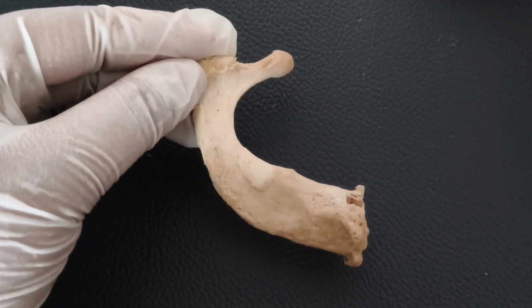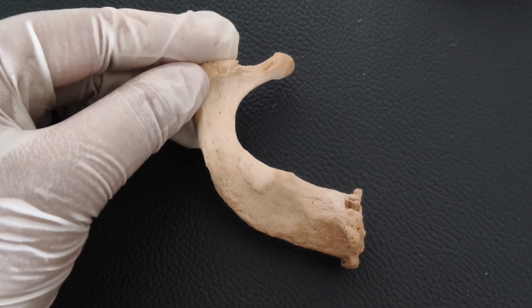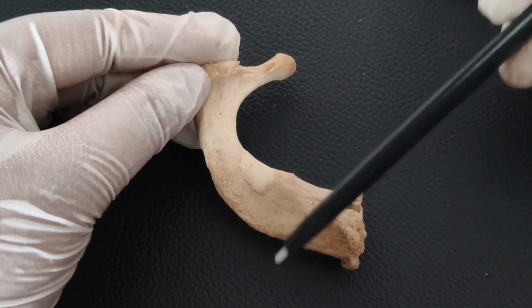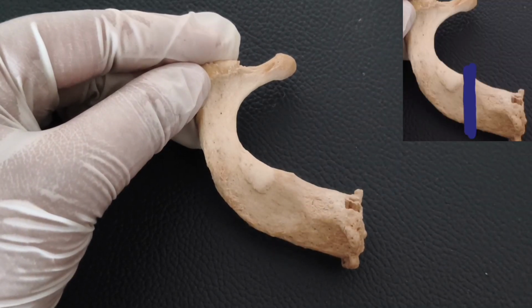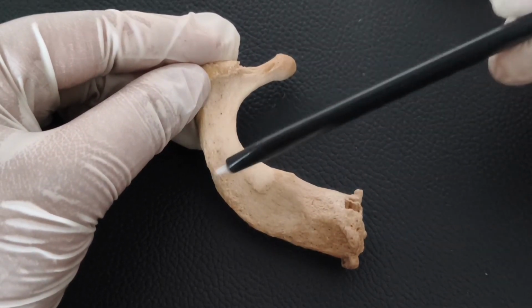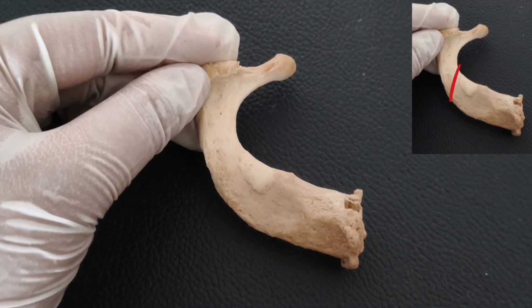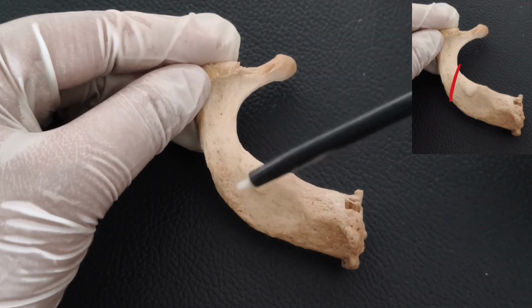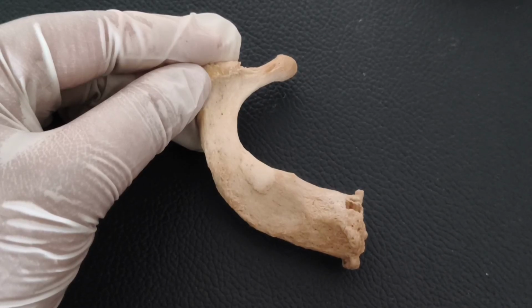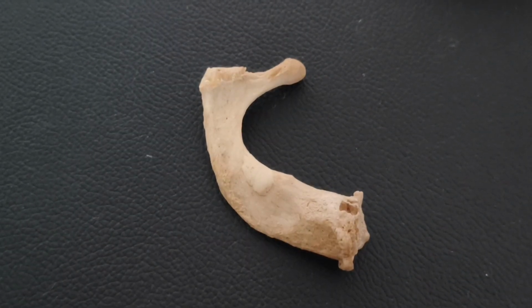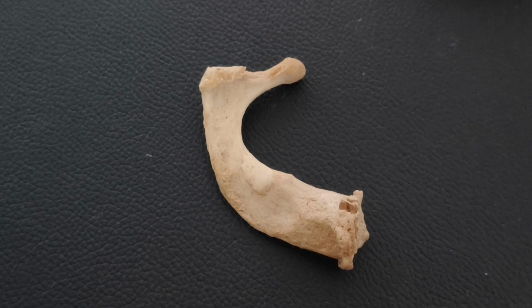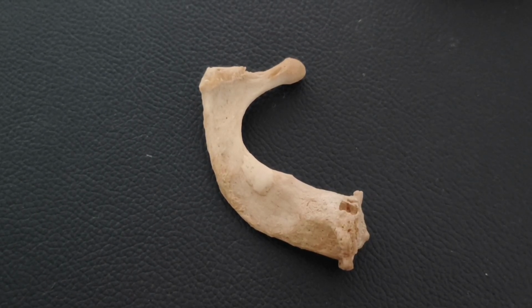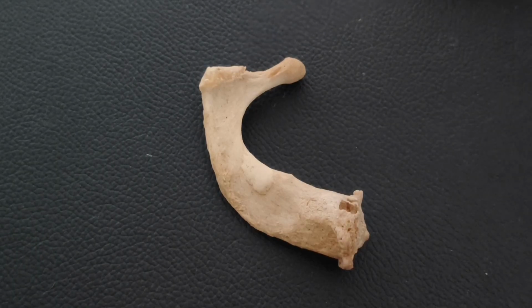After the neck part, let's appreciate the relations of the two grooves. In the anterior groove, there runs the subclavian vein. In the posterior groove, there is presence of the subclavian artery, along with the lower trunk of the brachial plexus. Lastly, talking about the ossification, the first rib arises from one primary center, which is present for the shaft part, and there are two secondary centers, one for the head part and the other for the tubercle part.